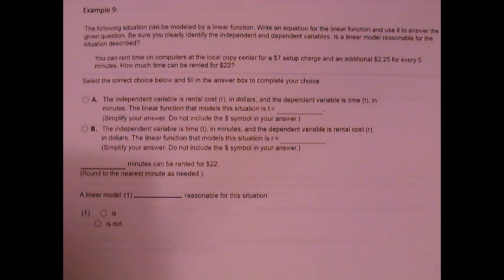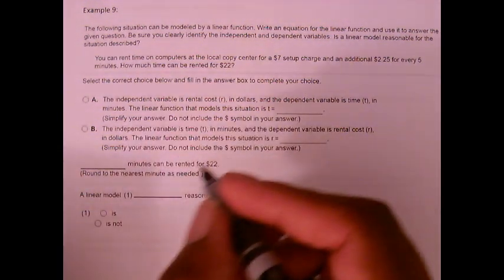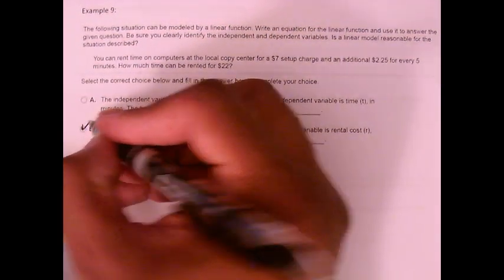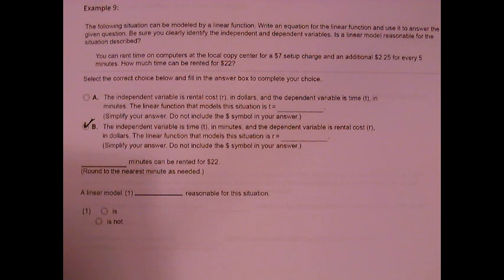In this case, the rental cost will be your dependent variable, because that rental cost is going to be dependent upon the number of minutes or the time that you rent for using the computer. So your independent variable will have to be your time in minutes, and the dependent variable will be the rental cost in dollars. And now we got to come up with a linear function for that. So it's got to be R is equal to something.